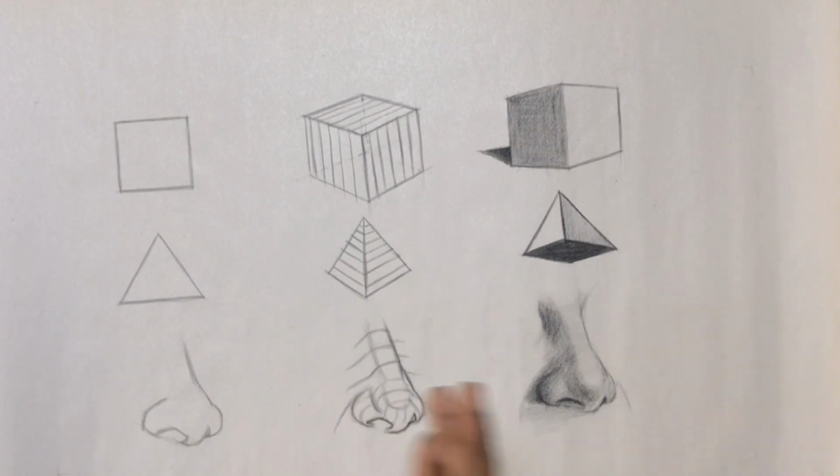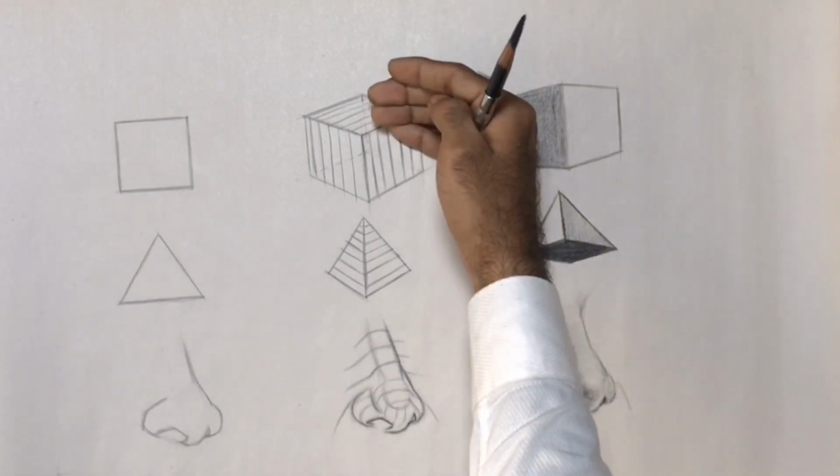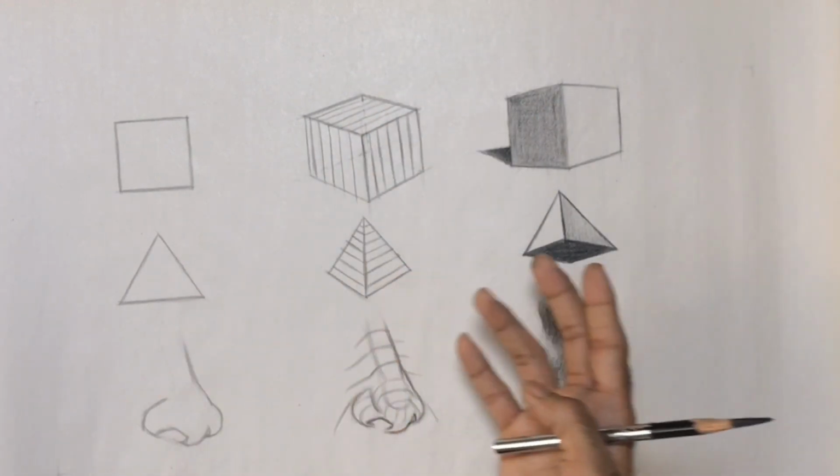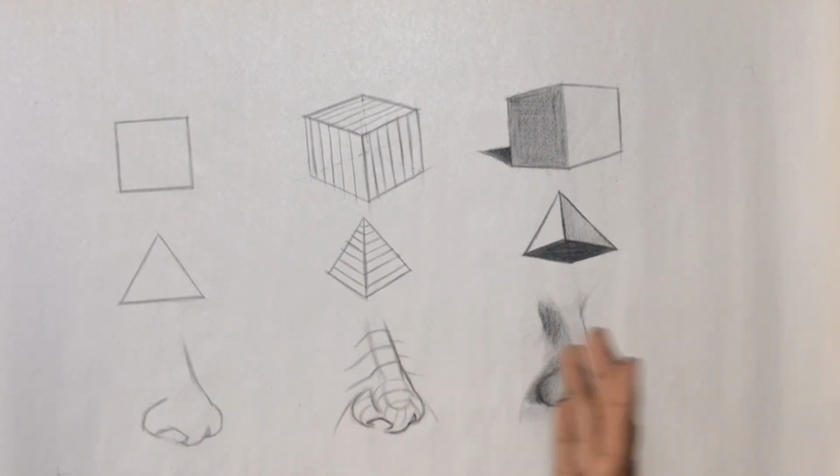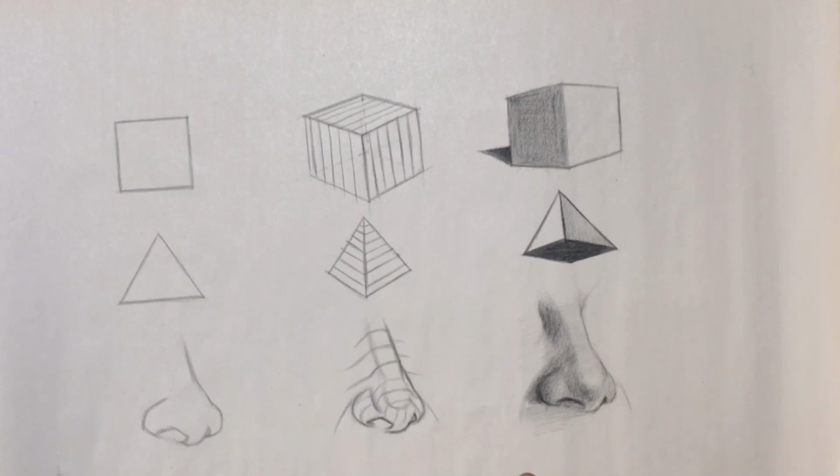These are a few insights about the shape, contour and shading. Each element plays an important role and should be practiced enough to understand the concept. That brings this video to an end.